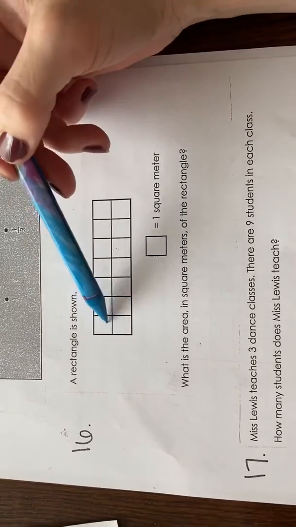And the last one for today is number 16. A rectangle is shown and it shows us that each of these is equal to 1 square meter. What is the area in square meters of the rectangle? Now I know we didn't actually get to our area and perimeter lesson before we unfortunately had to take this unexpected break. But we have talked about area before.